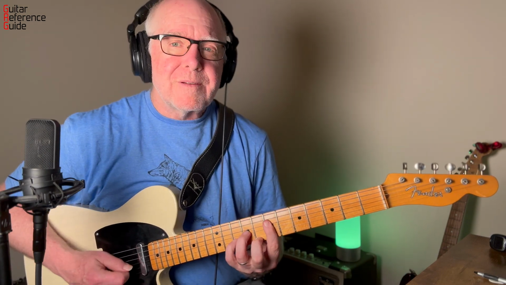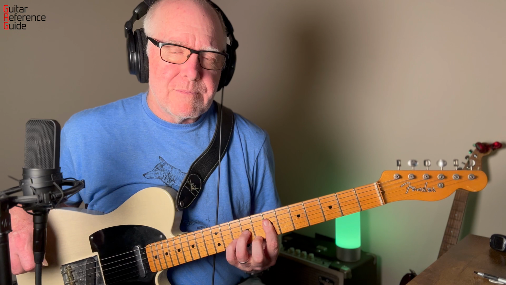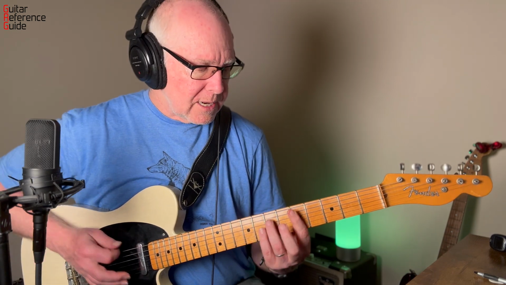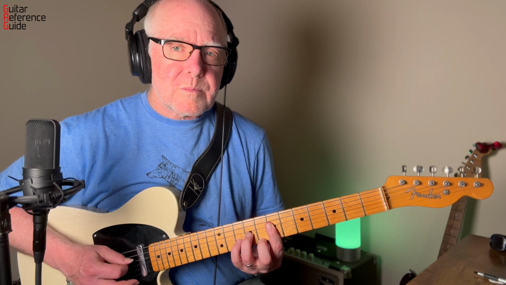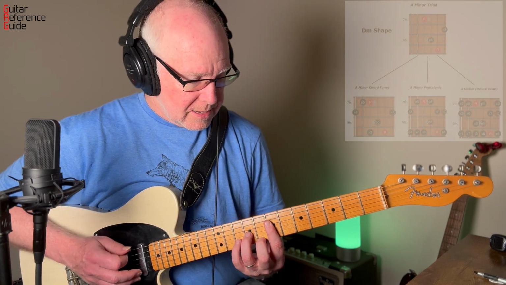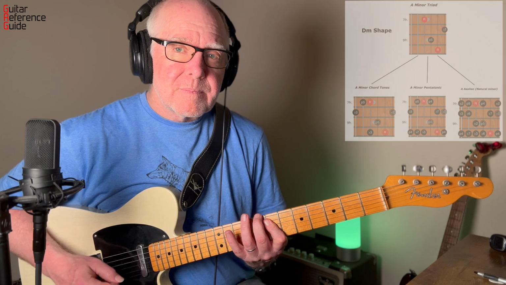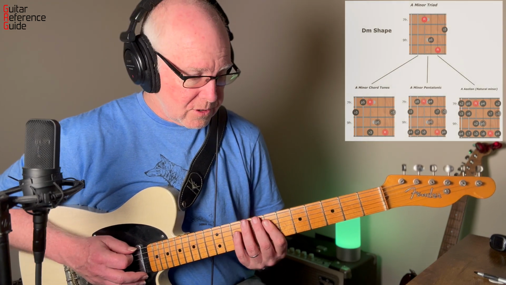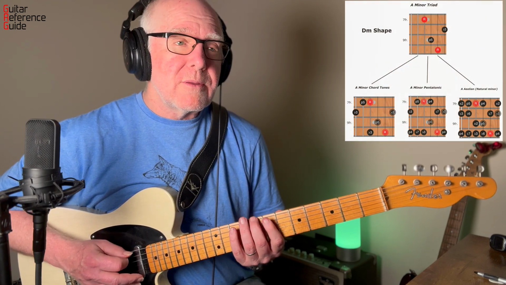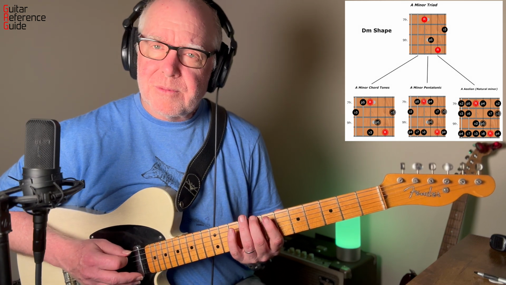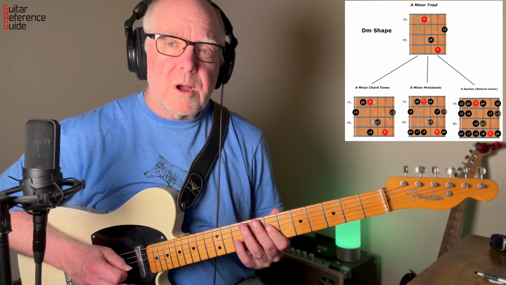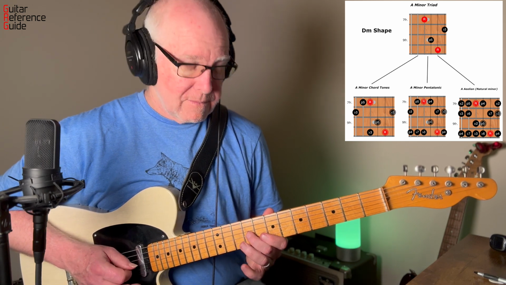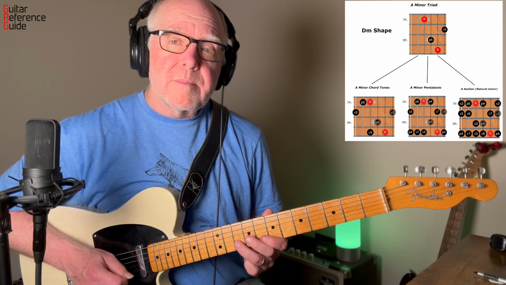Then we have our D. There is our D minor shape. So we just got done E, now we're on D minor. I could also play it here. That would be my first inversion, because I'm playing from the C. There's my 1, there's my 5, there's my flat 3, there's my 5, and there's my 1. Chord tones, if I play from here, 1, flat 3, 5, 1.